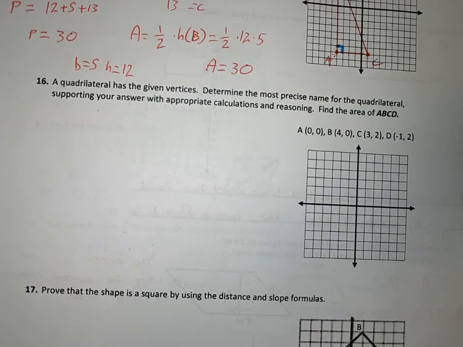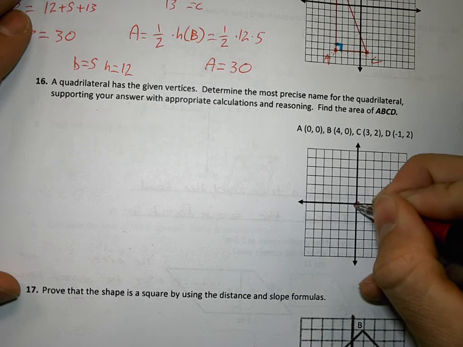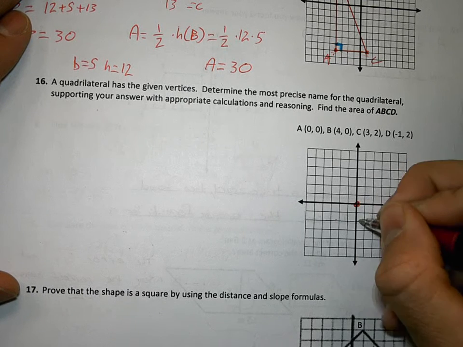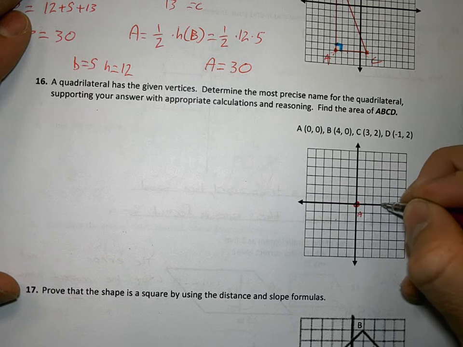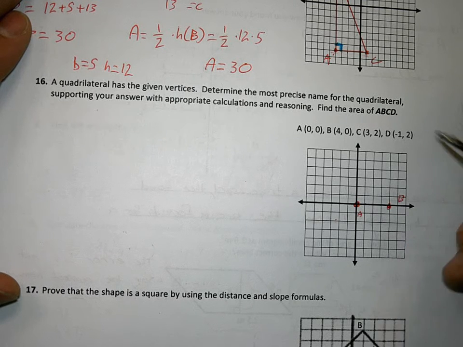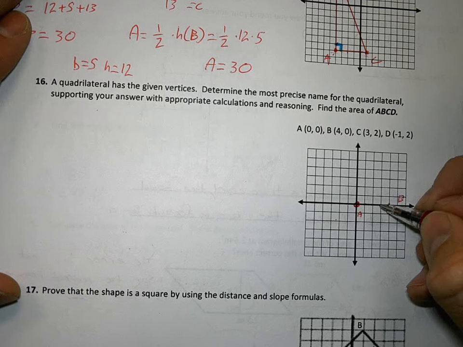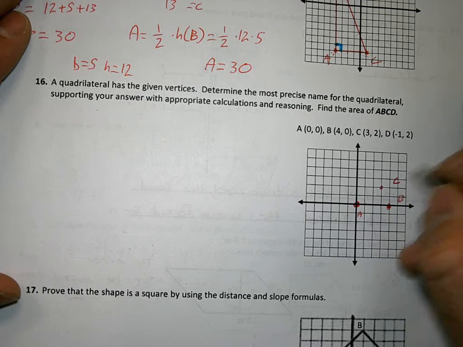Okay, quadrilateral ABCD has given vertices. Determine the most precise name for this quadrilateral, supporting your answer with the appropriate calculations and reasoning. Also, find the area of ABCD. Let's graph it. A is 0, 0. B is 4, 0. C is 3, 2. D is negative 1, 2.